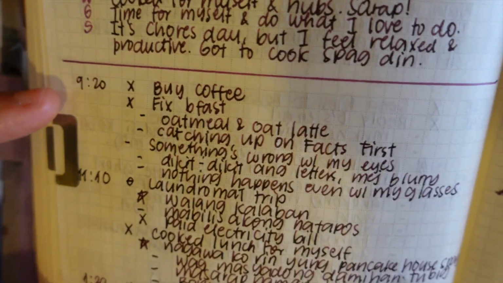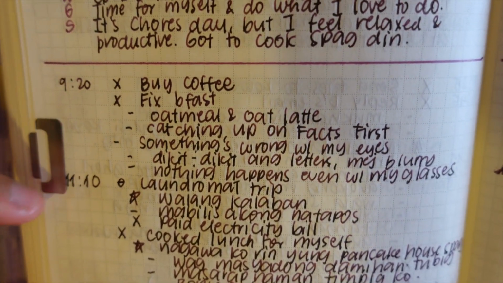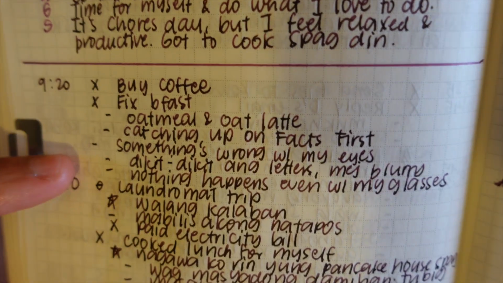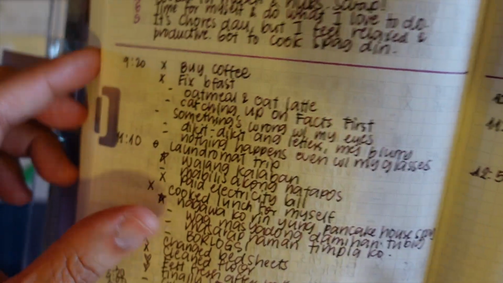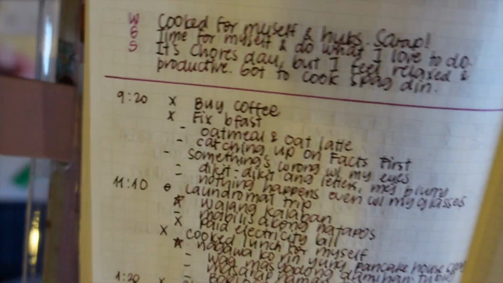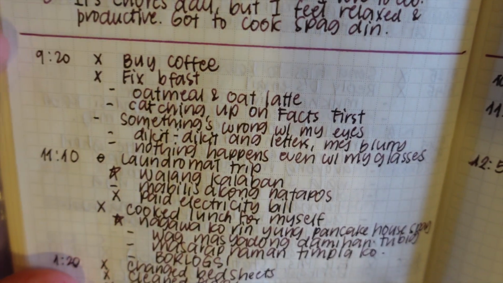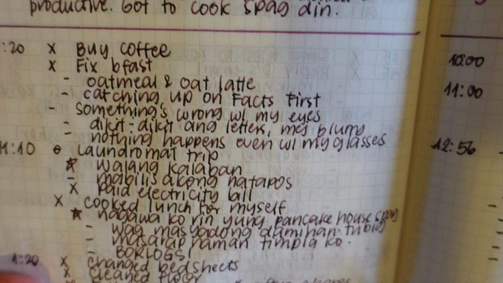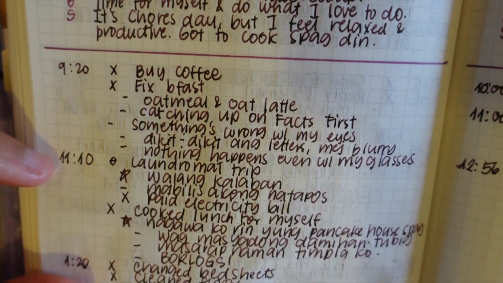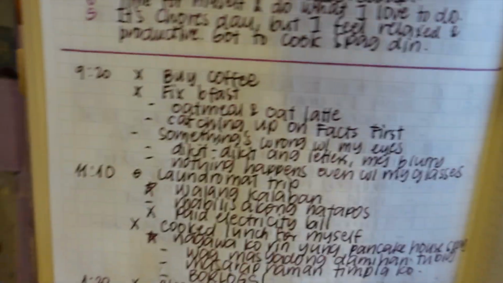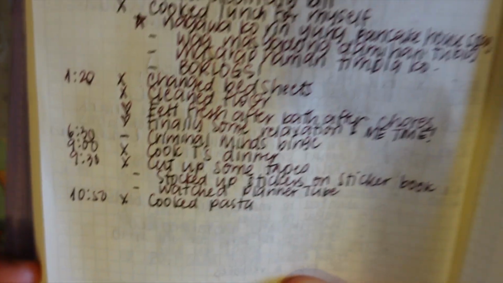What I do is I log the time that I start doing a task, and if there's anything else that I do that's different from the task at hand, I would log the time that I do it so that I know where I actually spend my time. So for example, here on Saturday, I started the day at 9:20 to buy coffee downstairs at my neighborhood cafe. And sometime at 11:10, I went out of the house to do my laundry, to go to the laundromat, and so on and so forth.